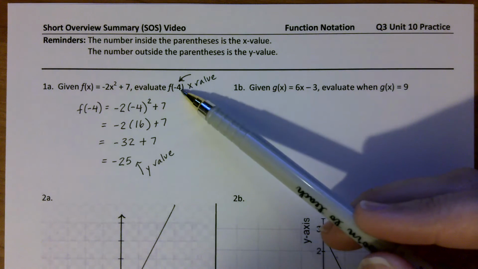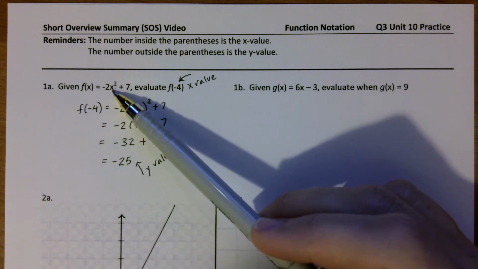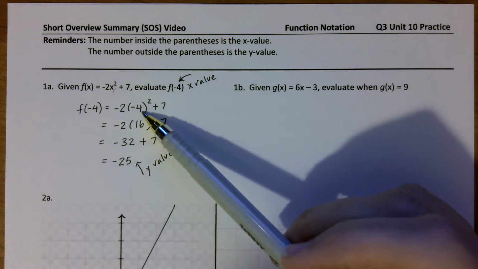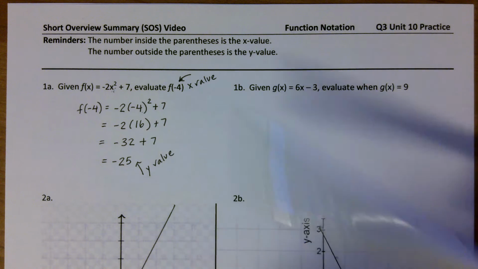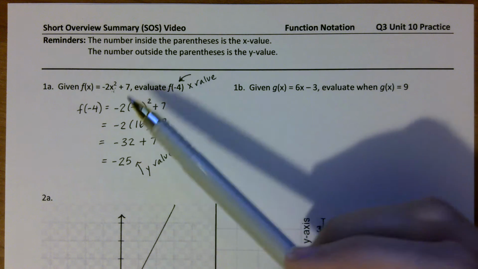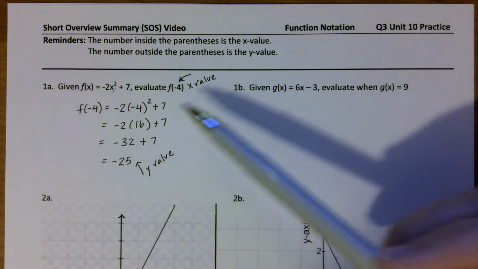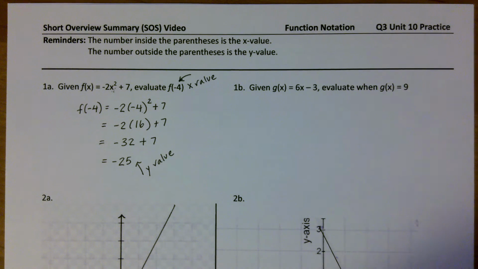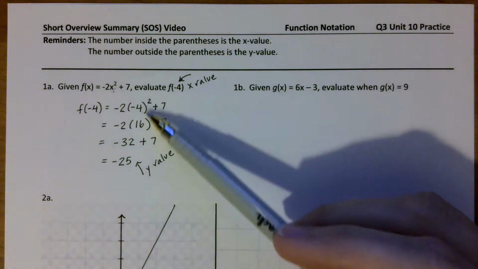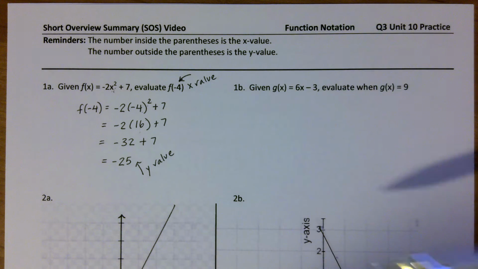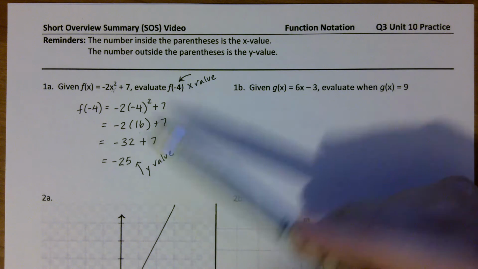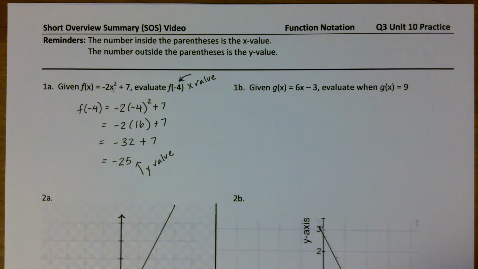So if you're given the x value, you simply replace anywhere you see x with that value. Remember, when I replace it, you need to keep it in parentheses, and any other symbols are outside. And then you do order of operations. So exponent first, then we multiplied, and finally we added. So when x is -4, the y value is -25.